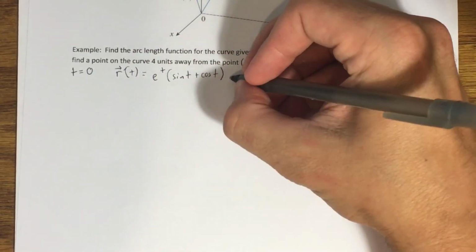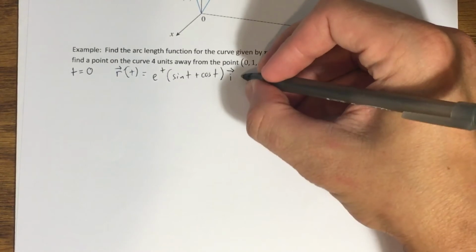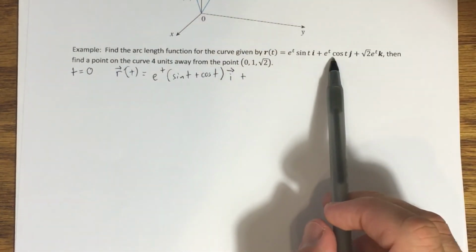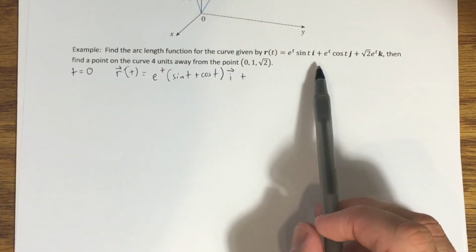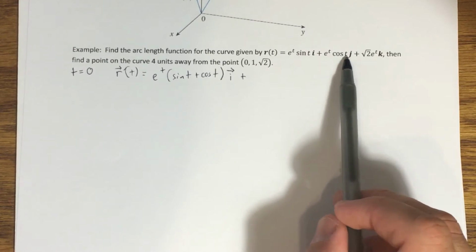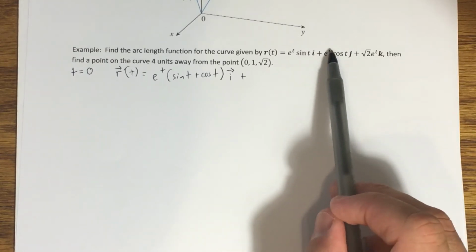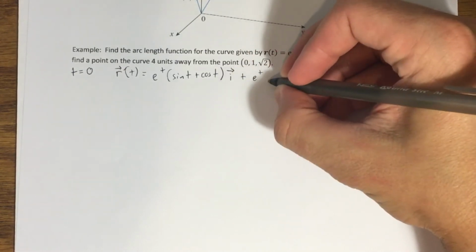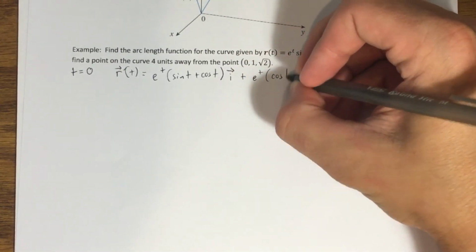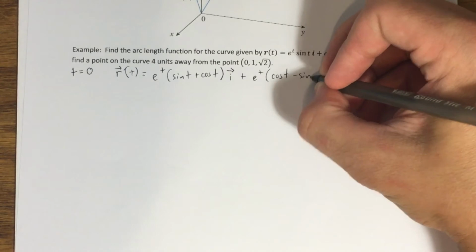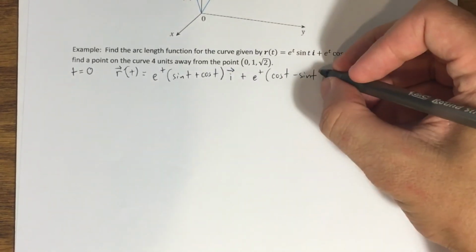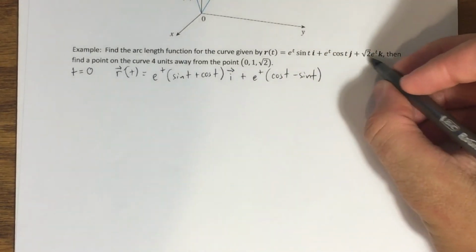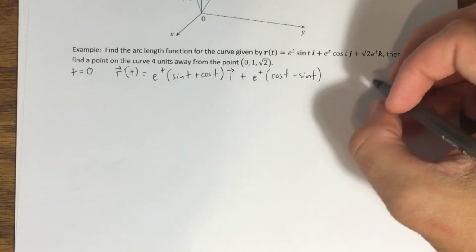Okay, there's my i component, plus, next step, I'm going to have e to the t cosine of t plus e to the t times negative sine of t. And so once again, if we factor the e to the t out, I can write that this way, cosine of t minus sine of t there. Okay, and then this, if I take its derivative, is going to be the exact same thing.